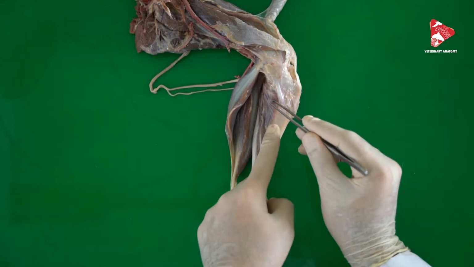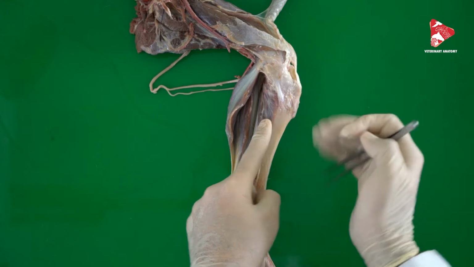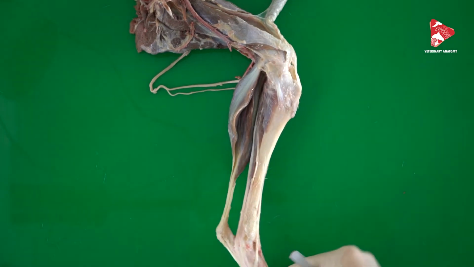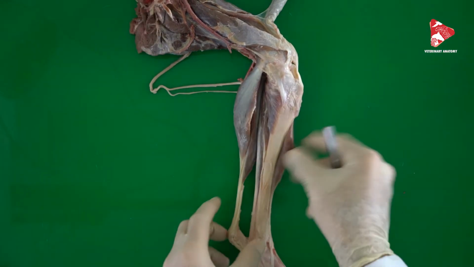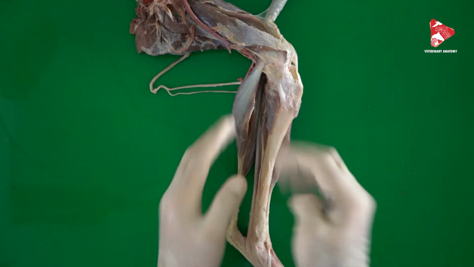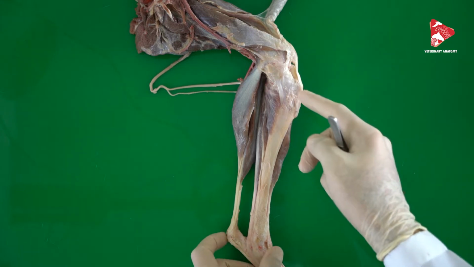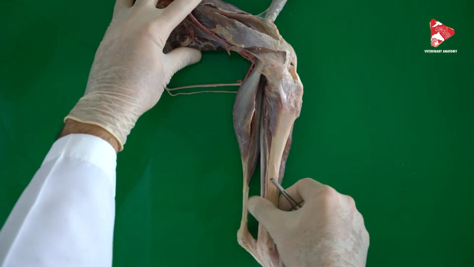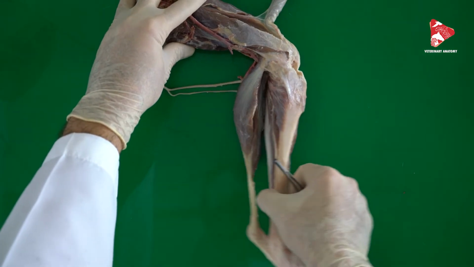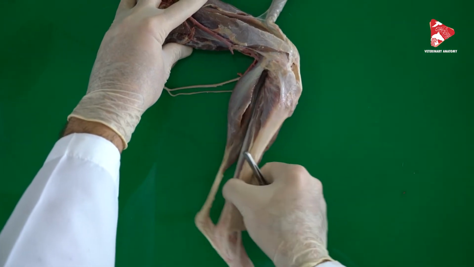The function of this muscle is to rotate the lower leg, somehow medially this way. And at the same time, it's actually somehow a flexor of the knee joint.